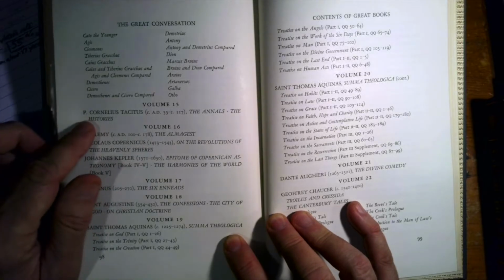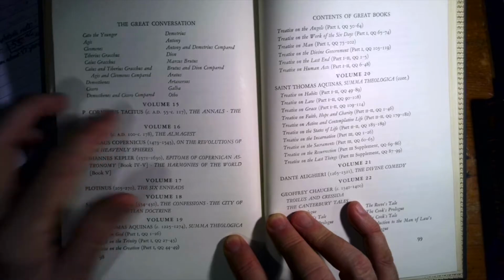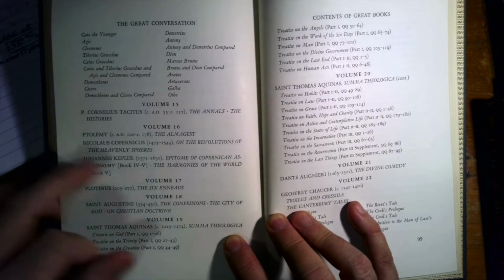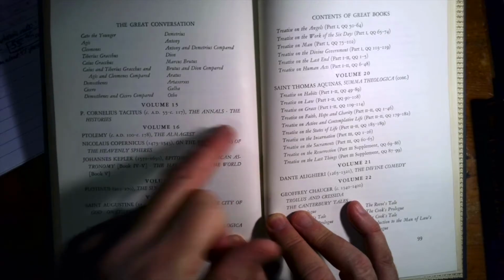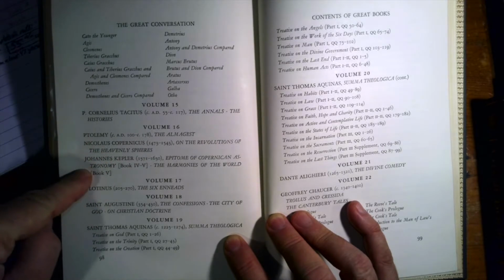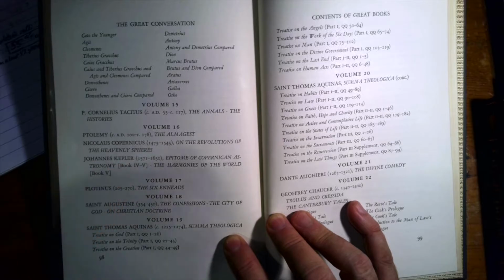Then volume 15, more history. Here we have Tacitus, the Annals, and the Histories. I think I've read one of these. It's been a while, but we'll call it 50% completion on that. And then more math and science, Ptolemy, Copernicus, and Kepler.